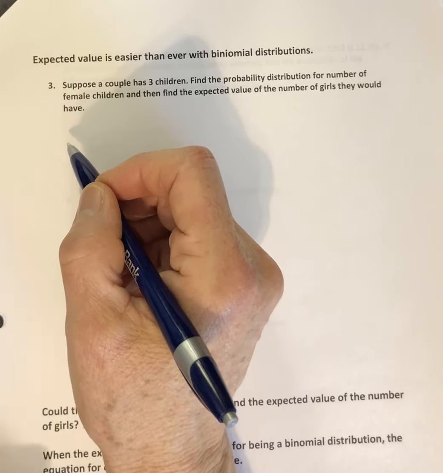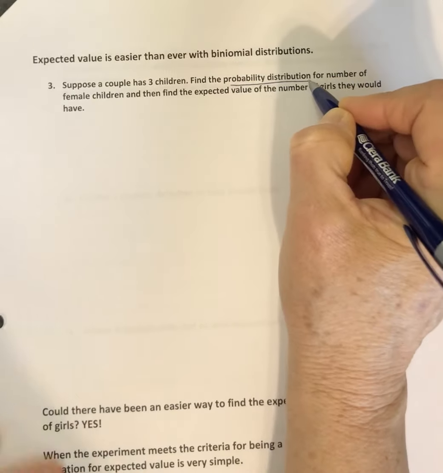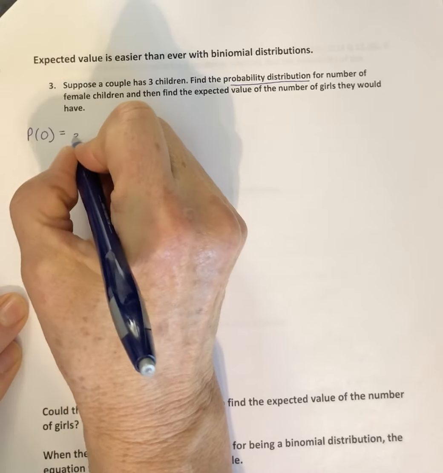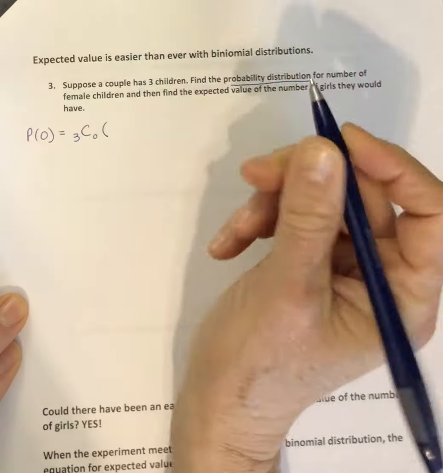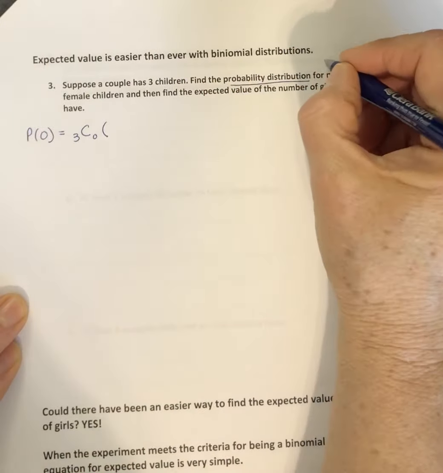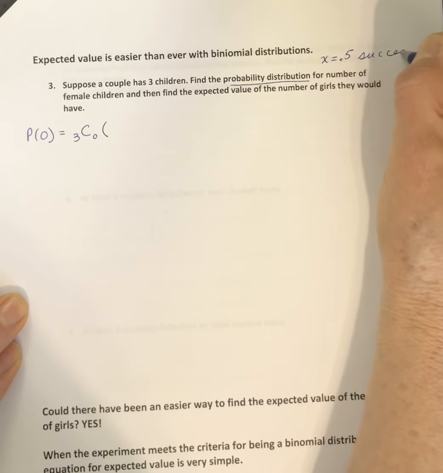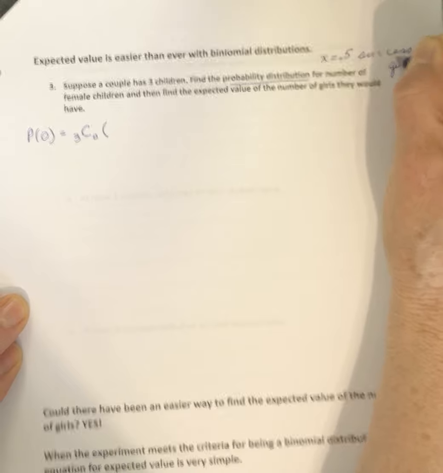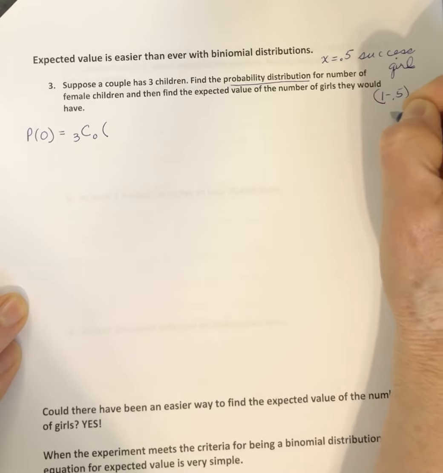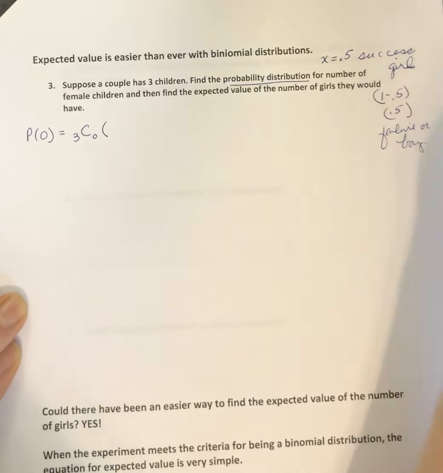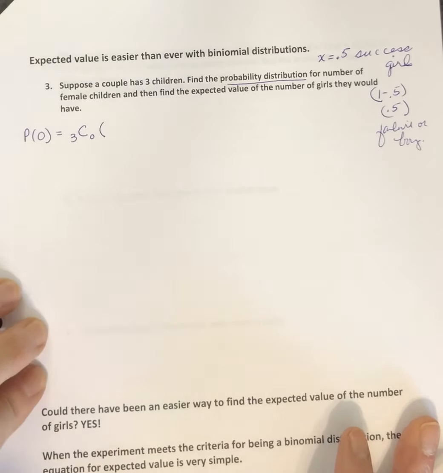they would have. So we're going to think back to probability distribution. The probability that we have 0 girls is 3 choose 0. Now, you're either going to have a girl or a boy. So your X or your R is 1/2 for a success. This is for a girl. And then 1 minus a half, which is just a half, is the same probability for a failure, or you have a boy. Not that it's a failure to have a boy and a success to have a girl. It is just that that's the way this model was designed.